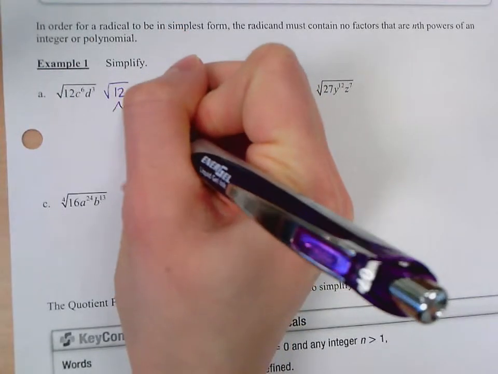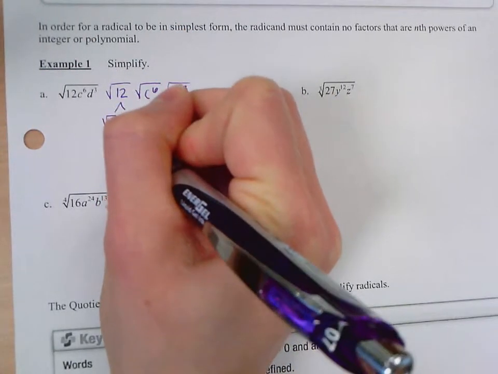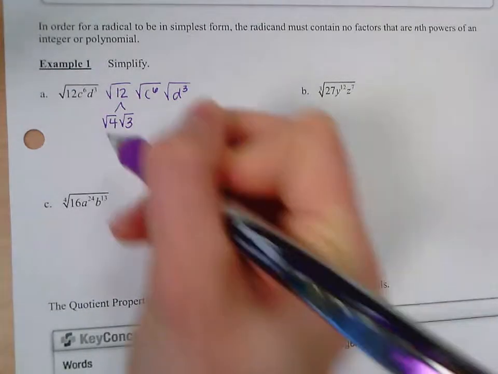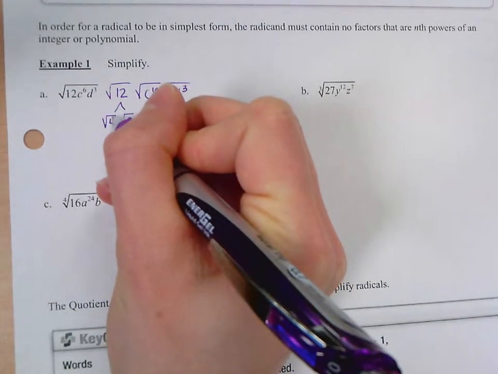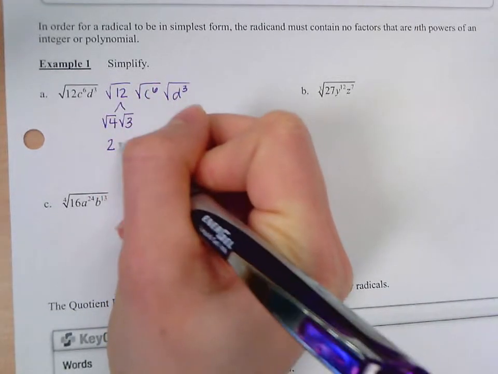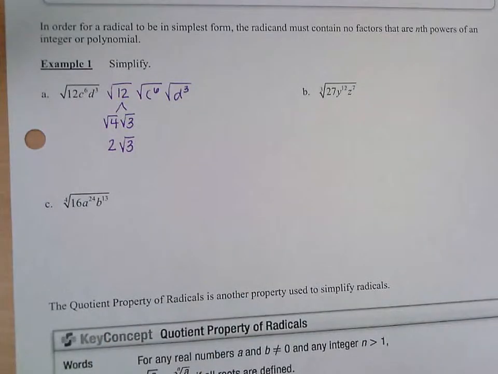So I can split this into the square root of 4 times the square root of 3. And then I can actually take the square root of 4, which is 2. So I would have 2 square root 3 for the 12. Okay, and I like to work through these piece by piece, so simplify the square root of 12, then the square root of c to the 6th, and so on.